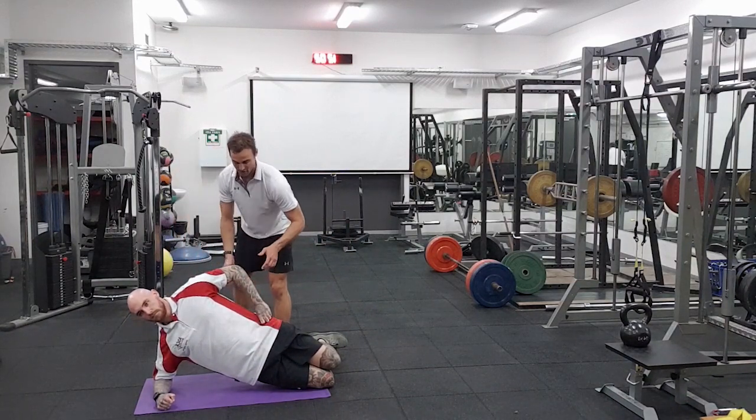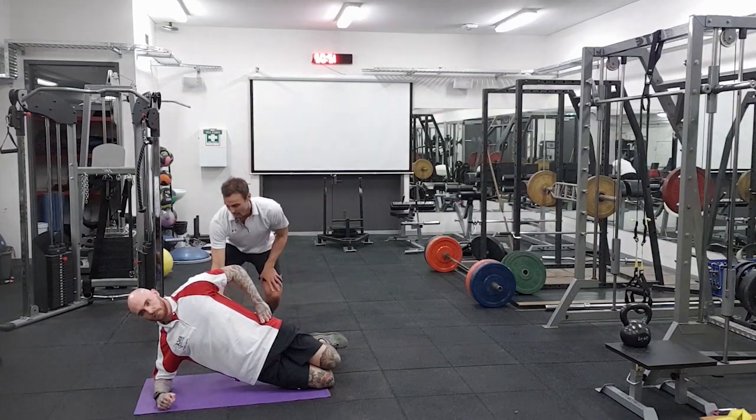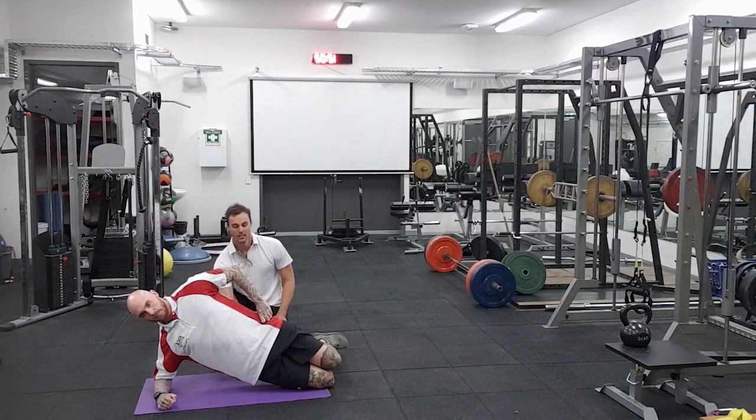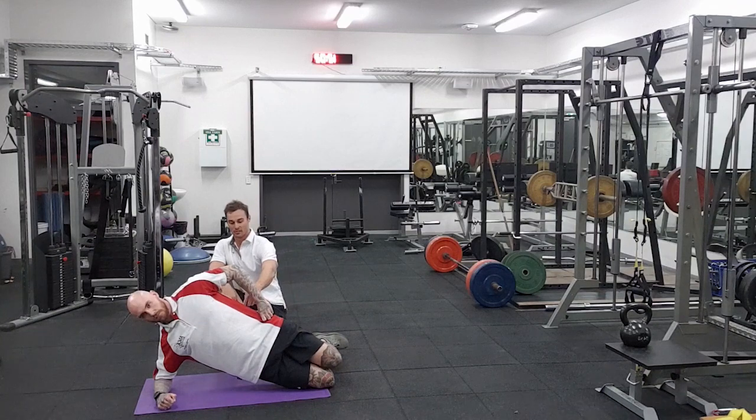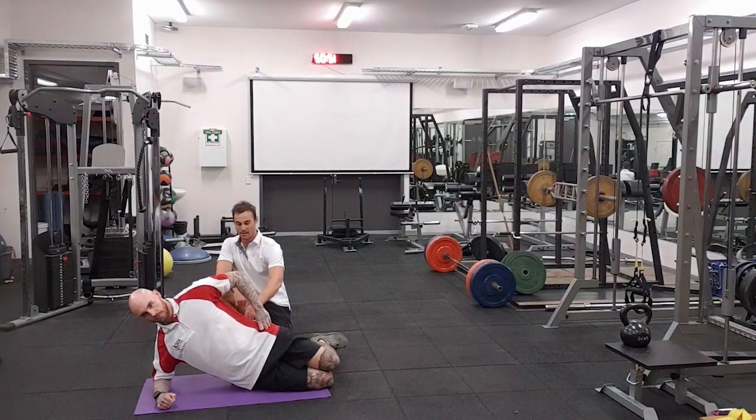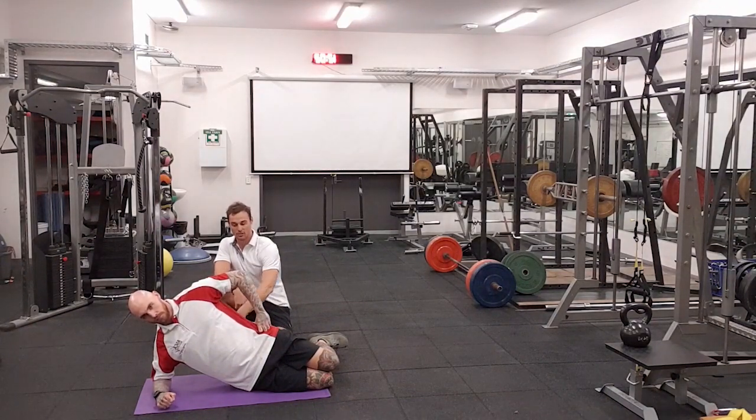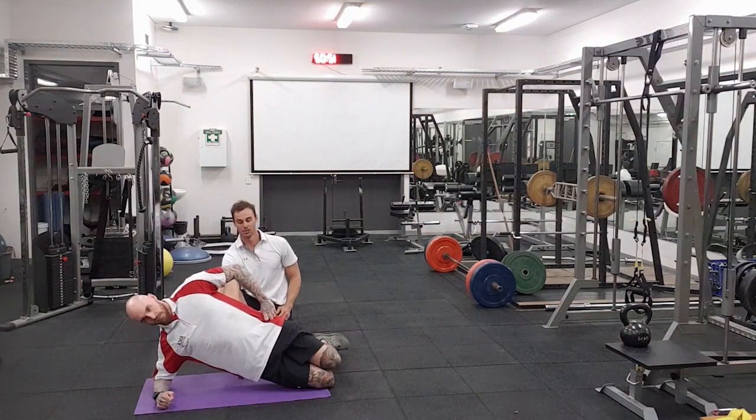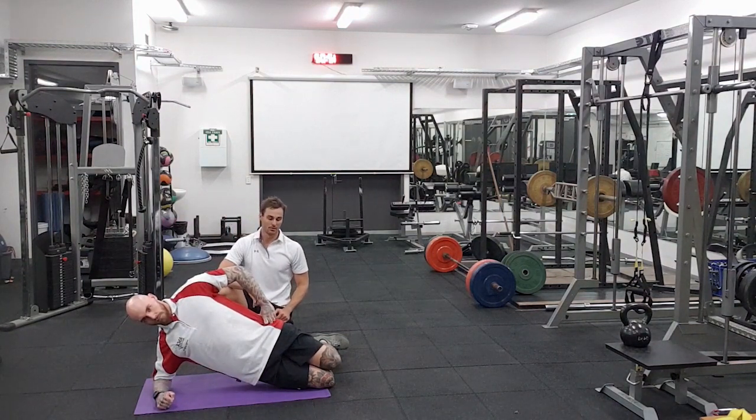So we're looking for a rotation that way. And you can see the left side of the torso, so where my hand is, they're working to resist the flexion that Graham shows us. Go down, Graham. Alright, so that's what gravity's trying to do to Graham's hips and back, and he has to use those abs on that side to resist that rotation.